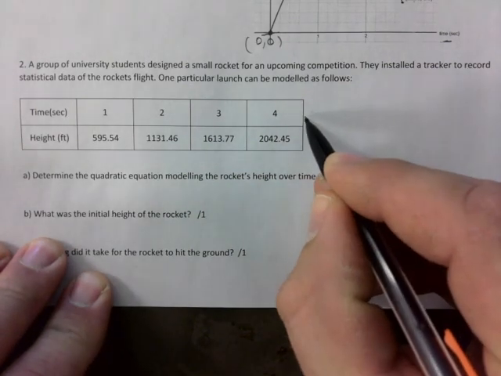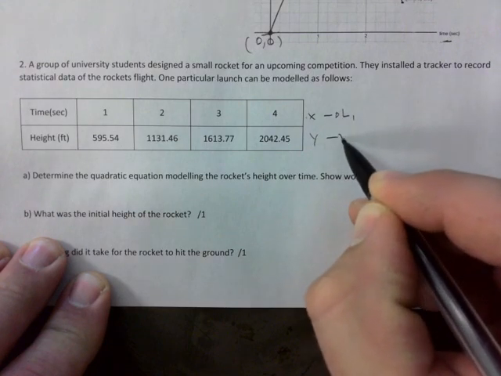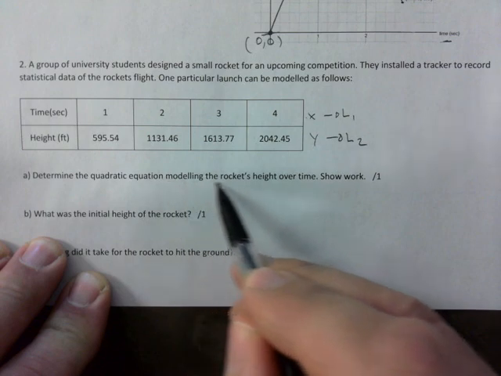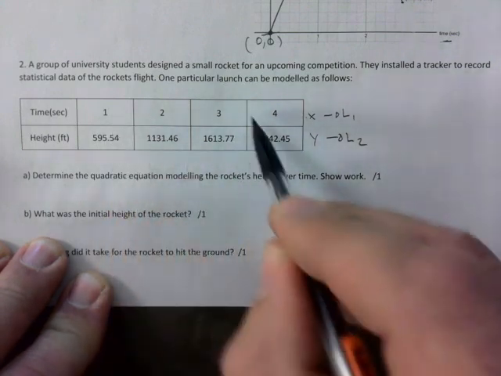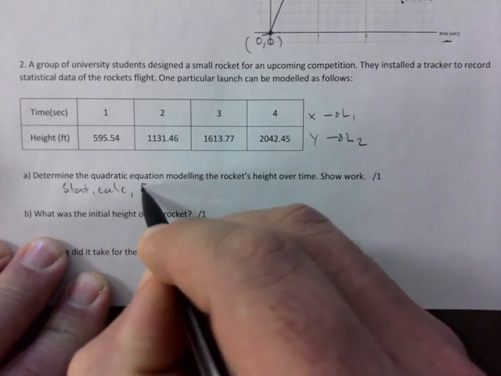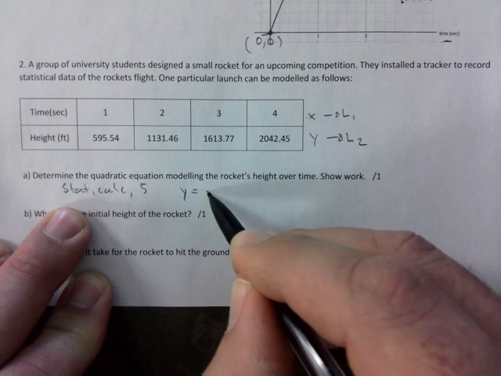Okay. There we have another question, and this is type 0. This is what we did yesterday, right? So my x and y values, and I plug this into L1, I plug this into L2. Okay. Determine the quadratic equation. So obviously you would just do the stat calc 5 or quadreg L1, L2, whatever you want to do. And this is the equation you get.